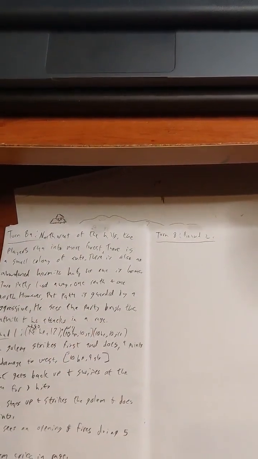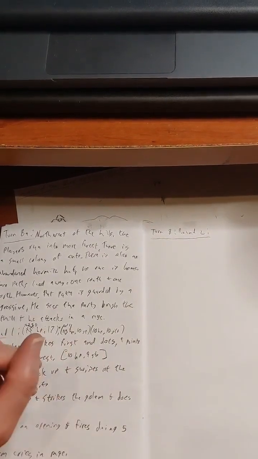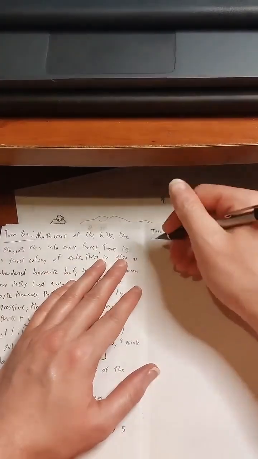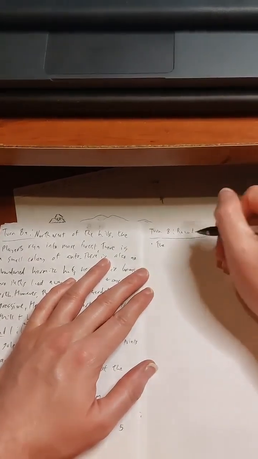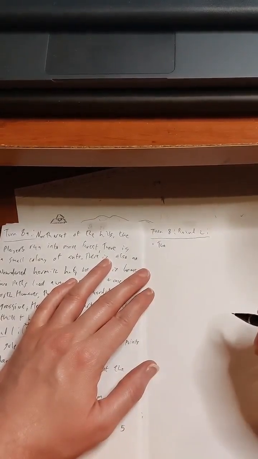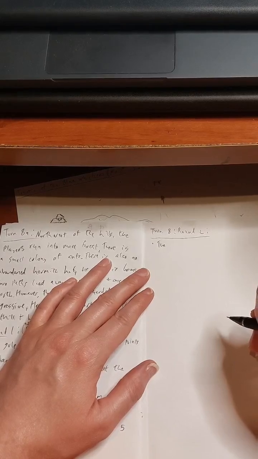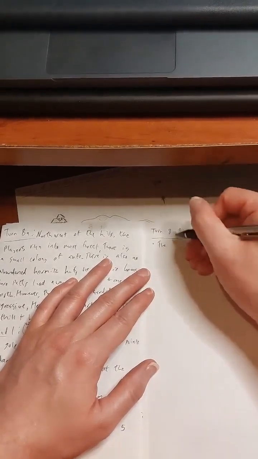So it is the golem's turn, and again the golem gets to make an attack. Let us say that the golem picks a target and swings.